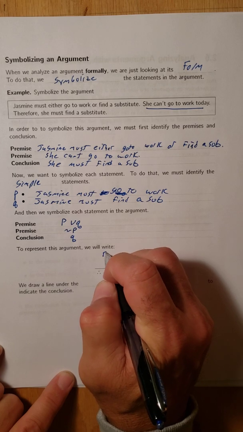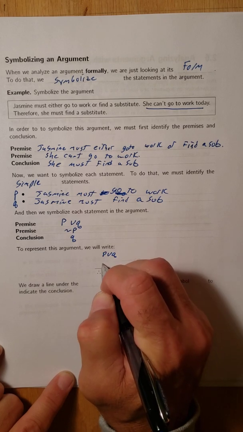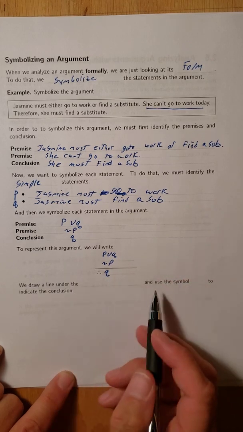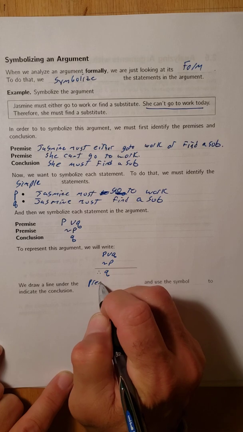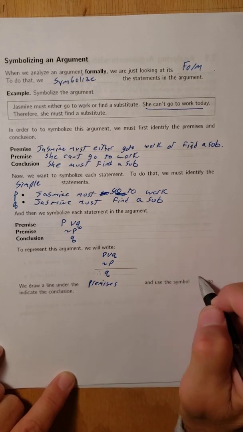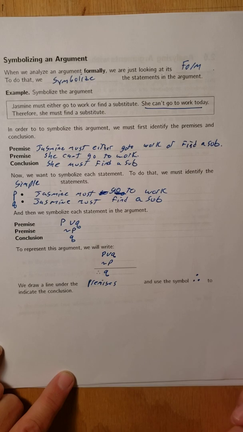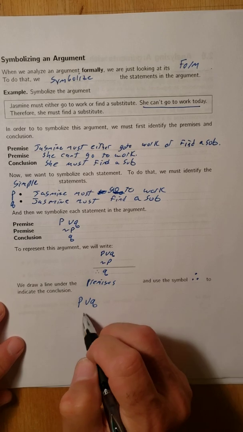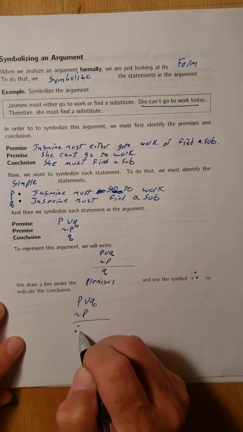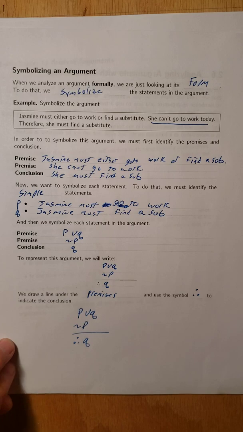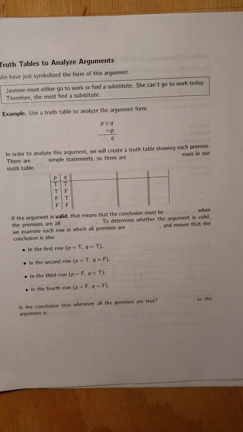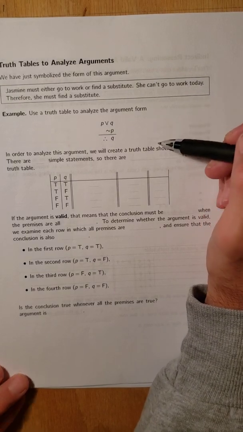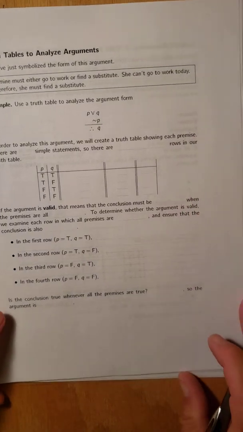So our argument looks like this. P or Q and not P, therefore Q. We draw a line under the premises, and then we use the symbol, these three dots, to indicate the conclusion. So this is the form of that argument: P or Q, not P, therefore Q. So we've just symbolized that. Now we're going to look at a truth table to see what this looks like.